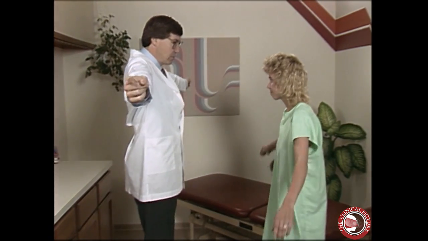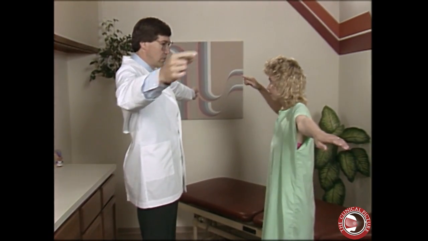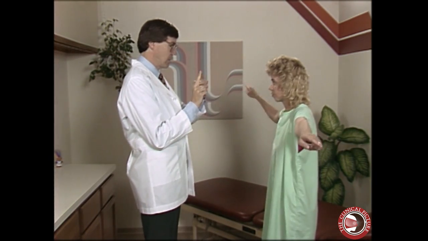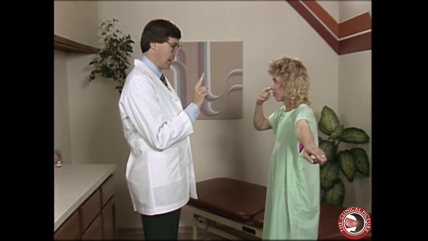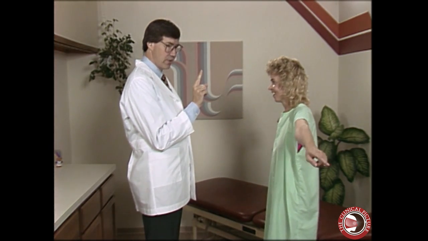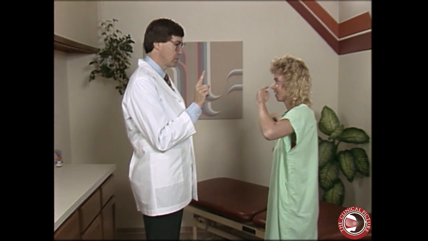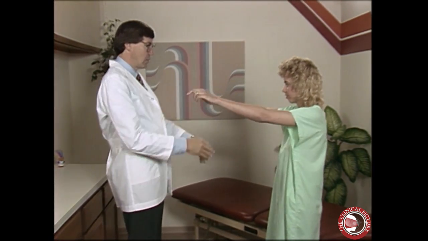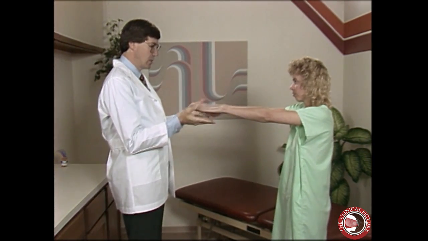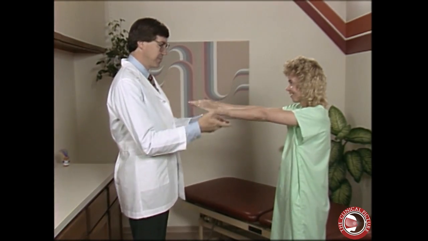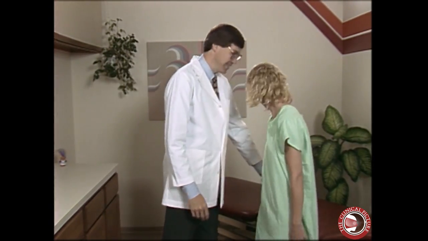So let's review that one more time. Let's do finger to nose, like so. Finger to finger, finger to nose, back to finger. You're doing great. Now let's do this one, finger to nose, finger to finger, and back out. Rapid repetitive movements, back and forth, rapid alternating movements. Good, thanks. Have a seat.